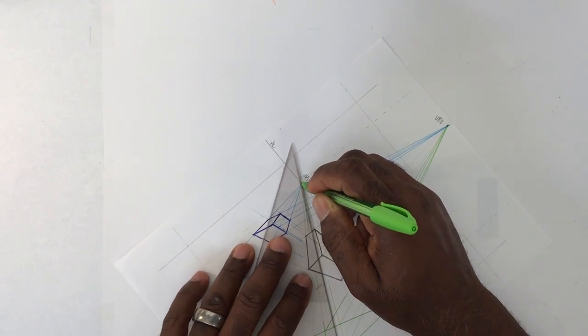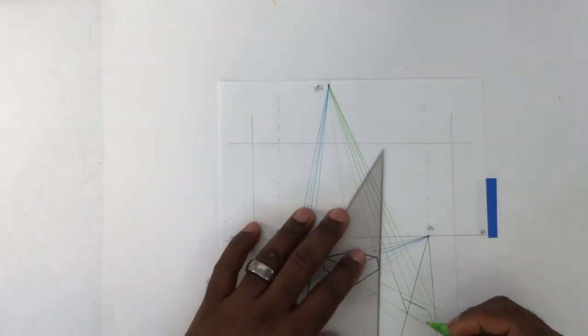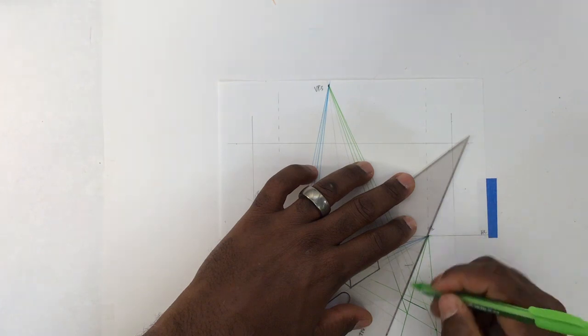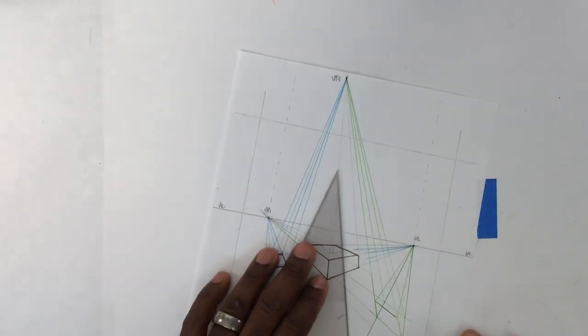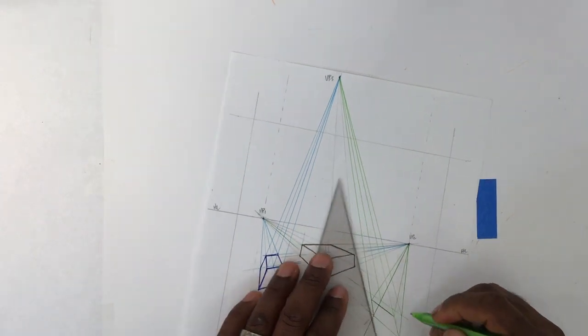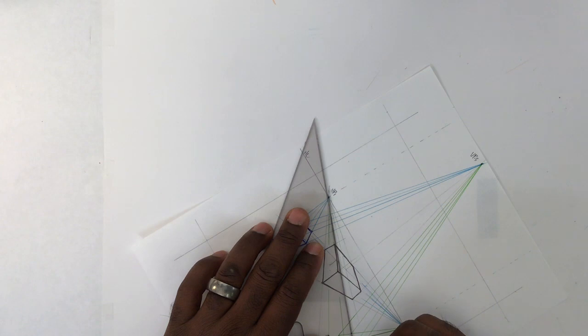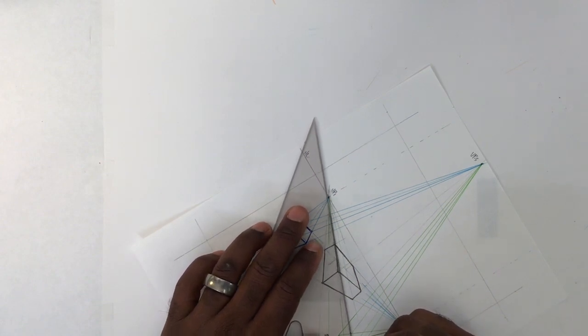Okay, so I'm going to establish the height of the box. That's it right there. From that point to vanishing point 2, I'll do that. I'll do that. So I'm trying to speed things up a little bit. I'm not trying to rush it, but I don't want this video to run overly long. But hey, it is what it is, as they say these days.